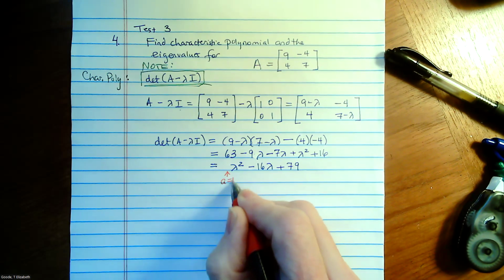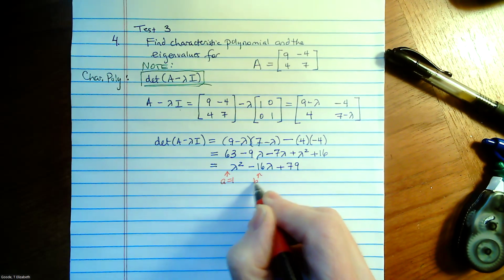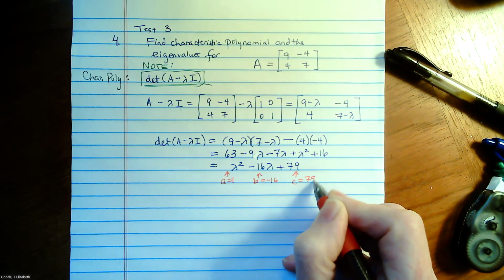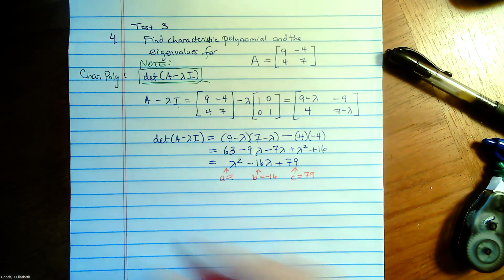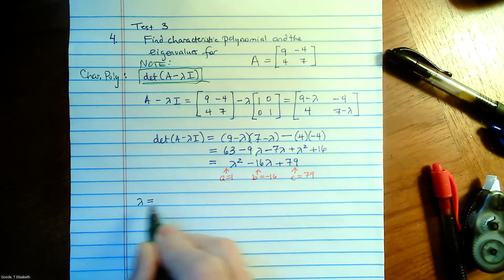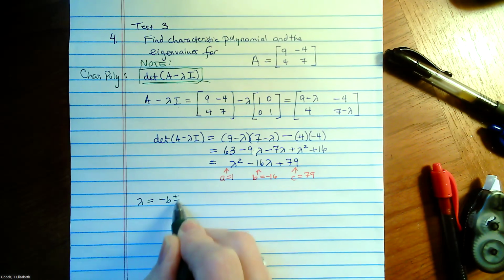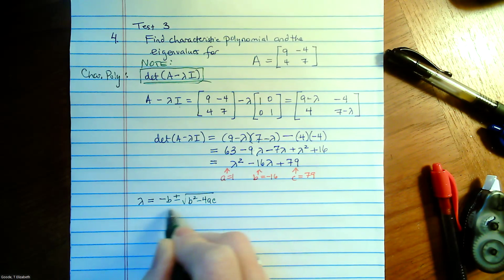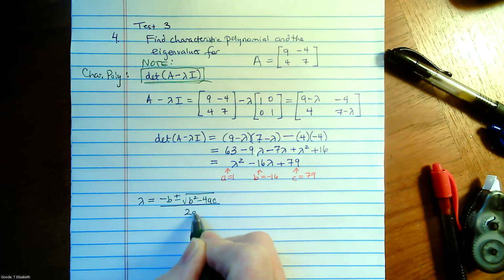A is 1, B is negative 16, and C is 79. So the quadratic formula says that lambda is negative b plus or minus the square root of b squared minus 4 times a times c, whole thing over 2a, right?